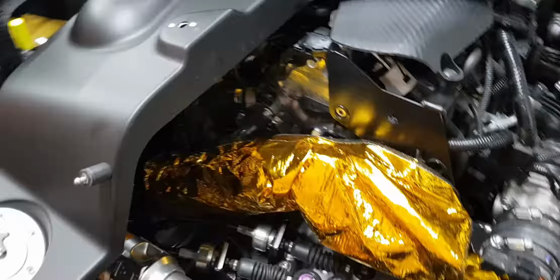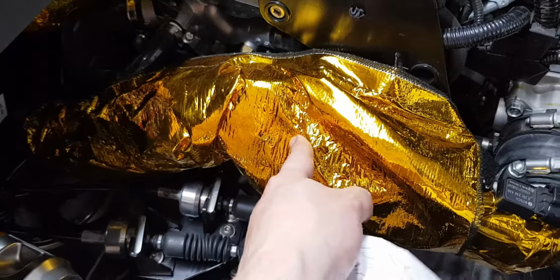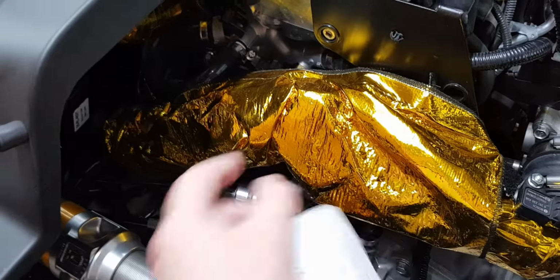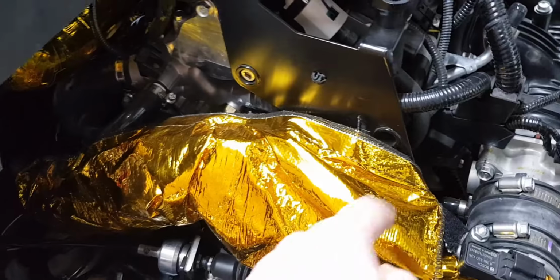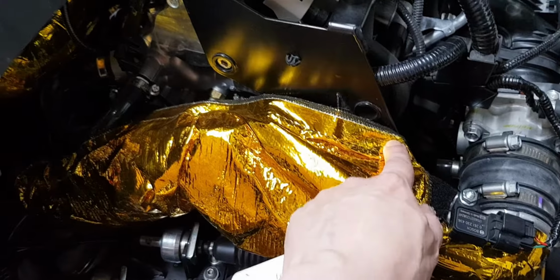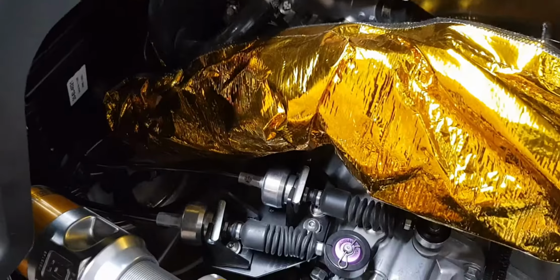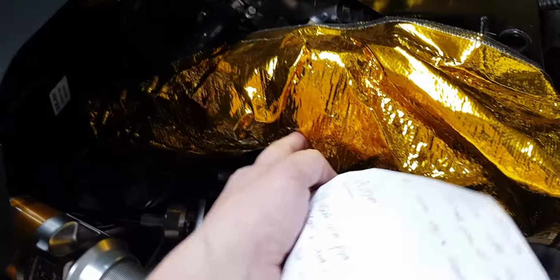So what I did, in addition to what I did before, was I extended it. I then bought another one. This is a DEI product again. This is called a Cool Tube. It's a 4-inch diameter product. It's got a Velcro on it, so you can wrap it around the charge pipe. This is the charge pipe behind here, which is an alloy.